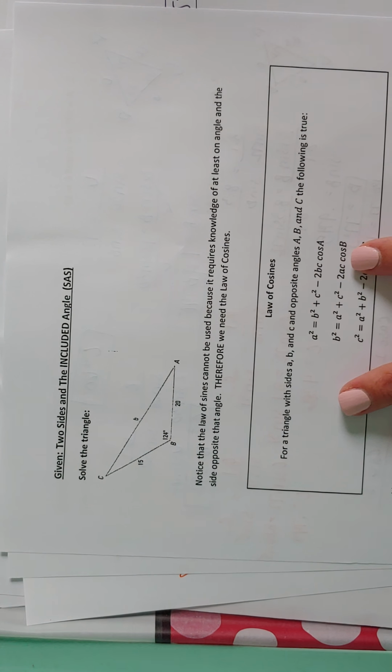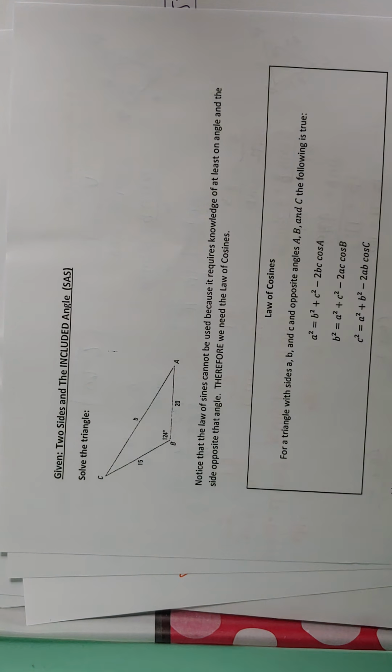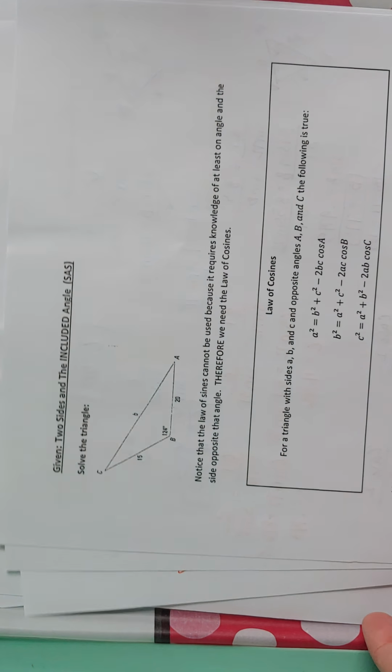We did law of sines, and then we did the ambiguous case, and this is the pages after that. So go ahead and find that. We're going to go through a couple of problems here. This is the law of cosines that we're going to talk about today.